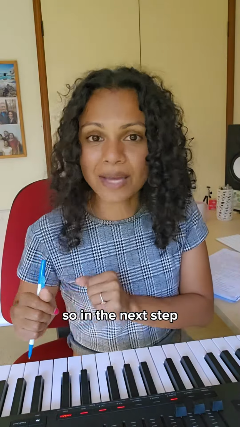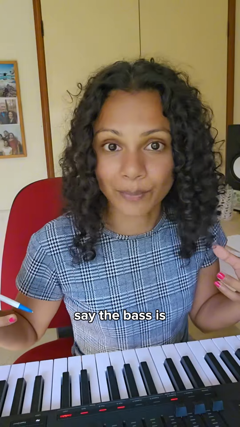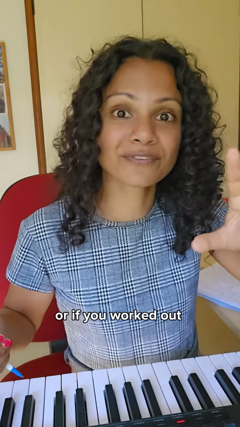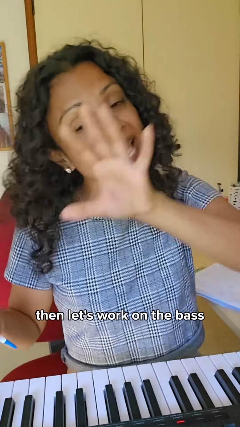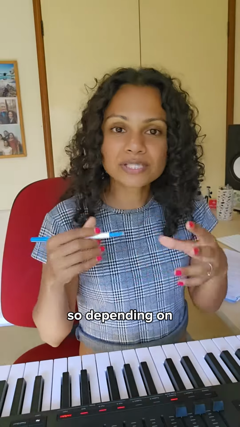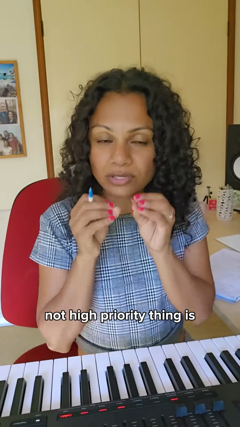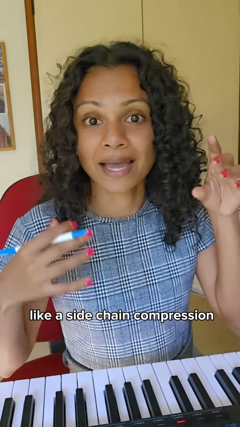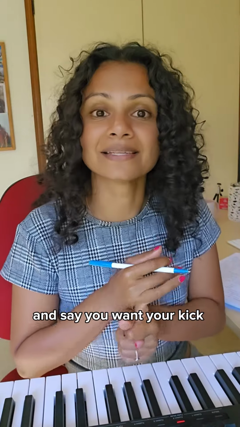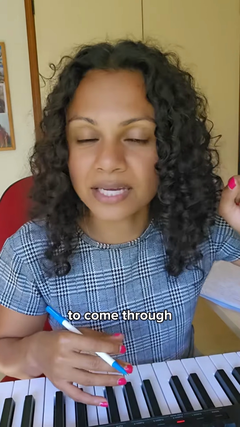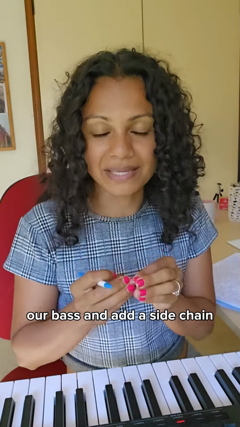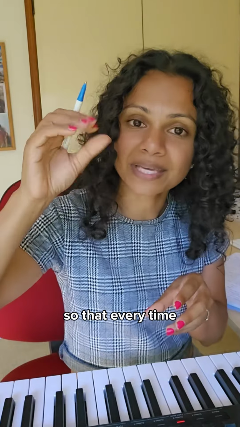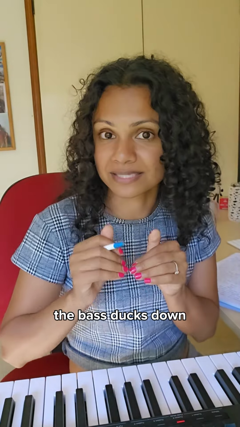So in the next step, if you decide that, say, the bass is what is important, then let's work on the kick. Or if you worked out it's the kick that's important, then let's work on the bass. Depending on what your not high priority thing is, we can use things like side chain compression. And say you want your kick to come through, then we will work on our bass and add a side chain compressor to that kick so that every time the kick hits, the bass ducks down.